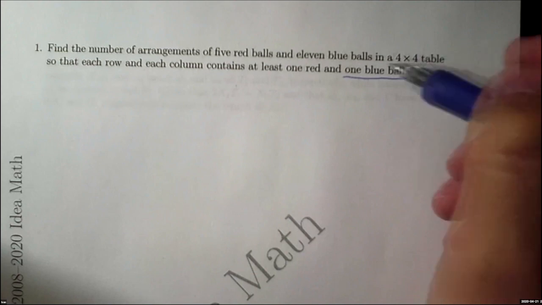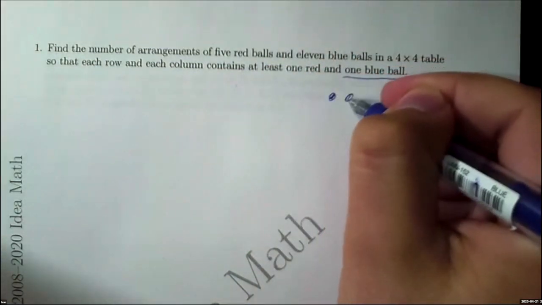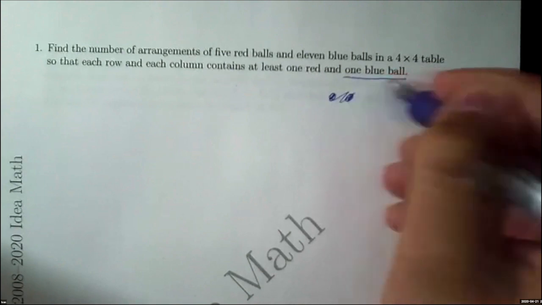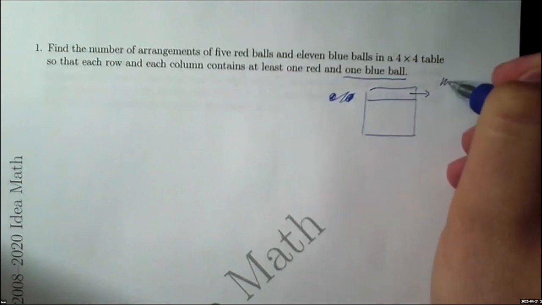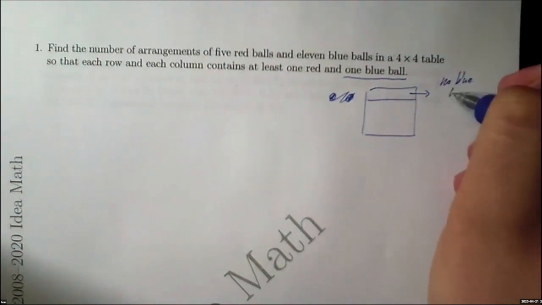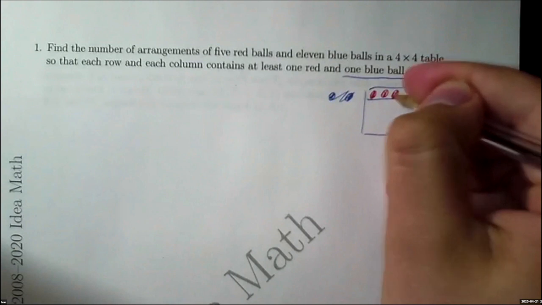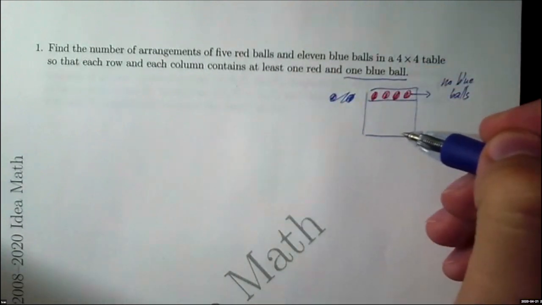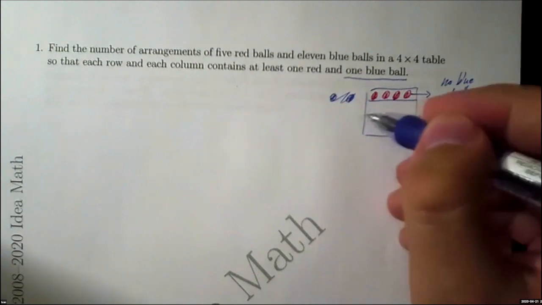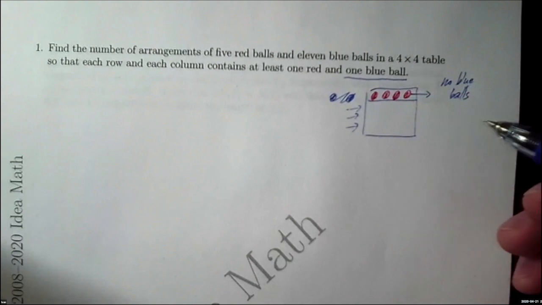Let's check. If we have a row, let's say, that doesn't contain blue balls, right? So no blue balls. It means we must use here all 4 red balls, right? Which means it will not be satisfied for red balls at the same time, because you will have at least one other row without a red ball, right?